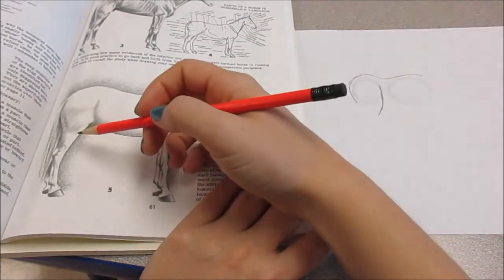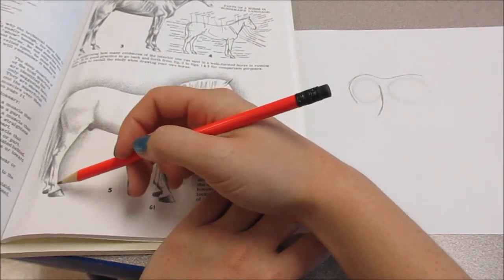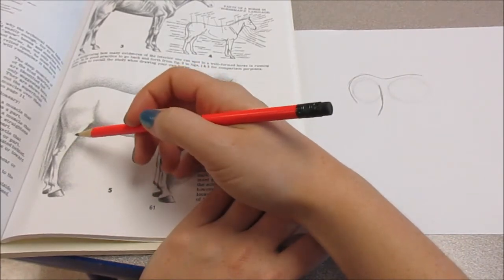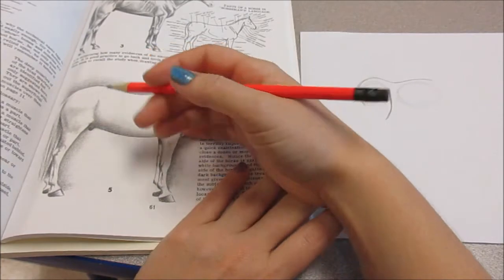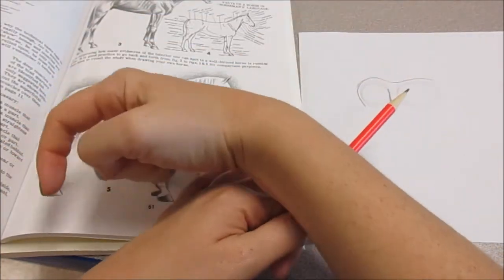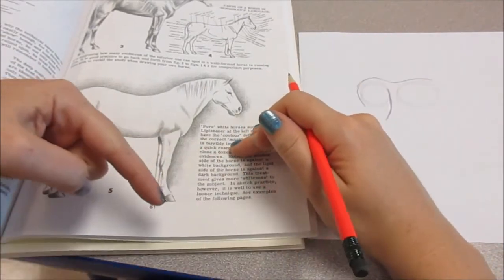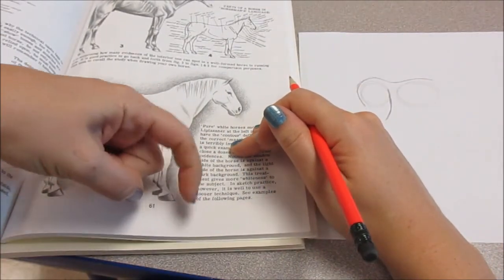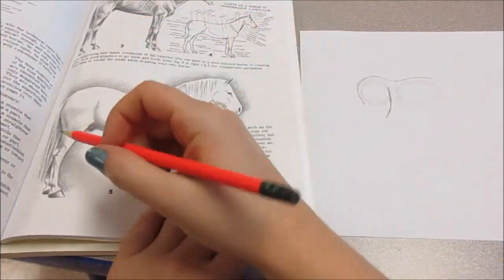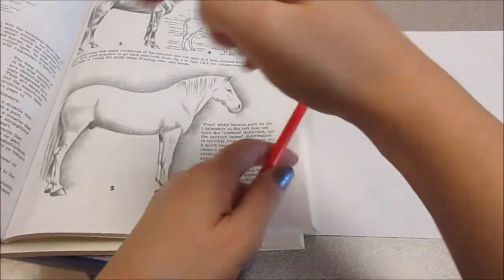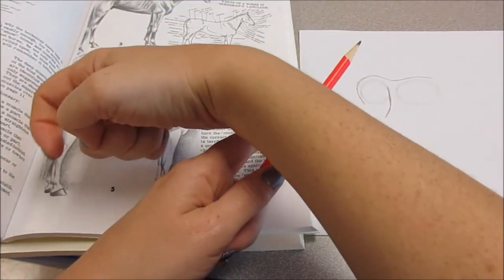Now for the rest of the leg, we can see it swoops down to the hoof, okay? Because on the back leg, it bends backwards. We didn't really talk about that as much. We talked about how the front leg bends forwards, like my finger. The back leg actually bends backwards, so it's a little different than what you'd expect.